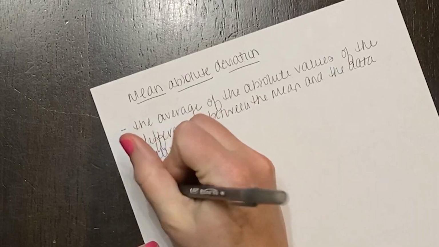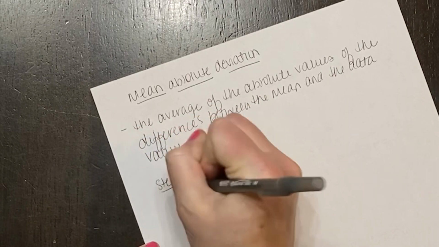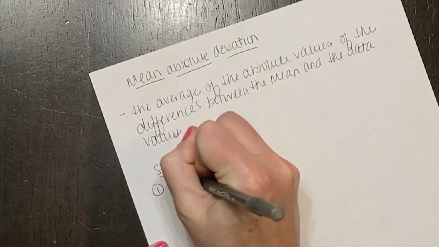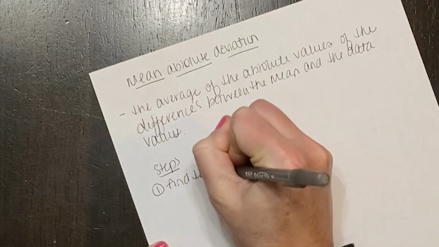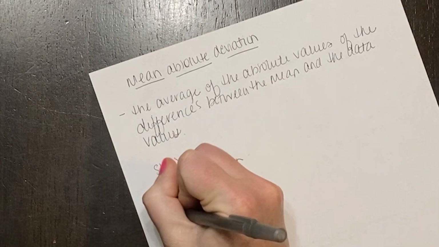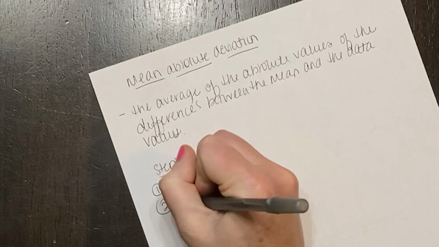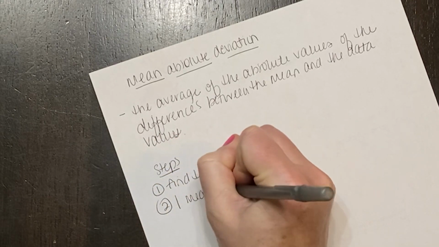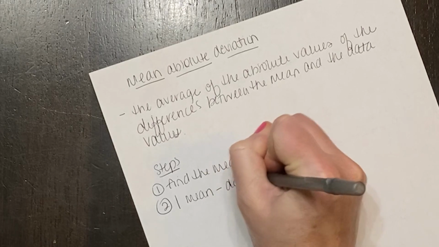So the steps for doing that, the first thing that you need to do is find the mean. So you're finding the average of whatever your data is. The second step is to do the absolute value of the mean minus each data piece.